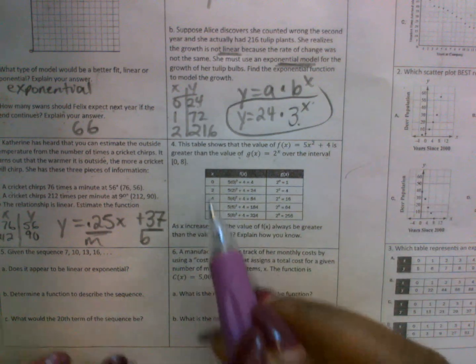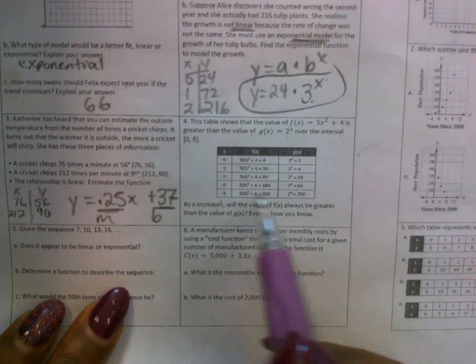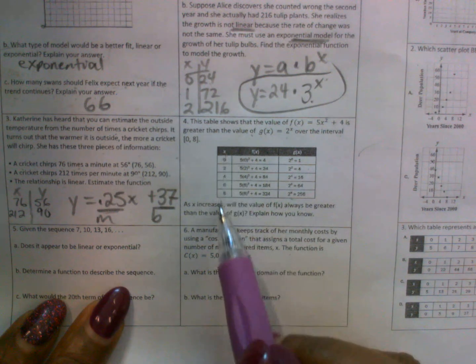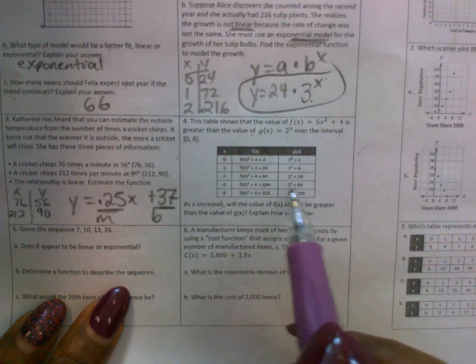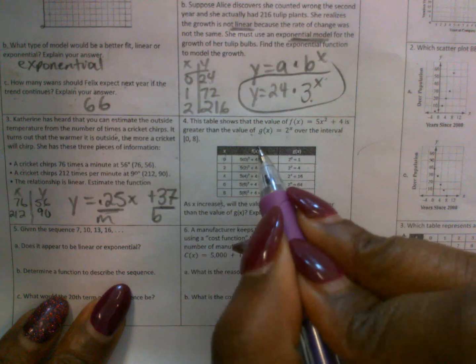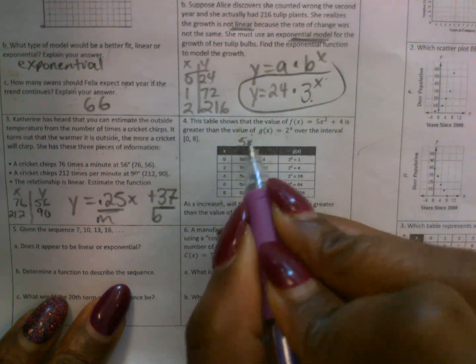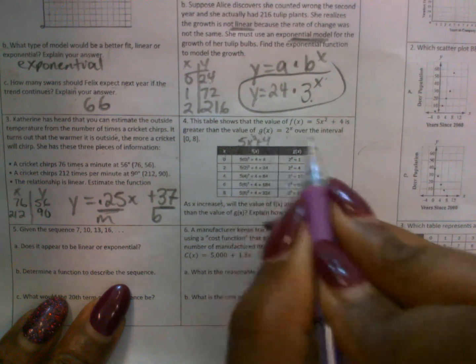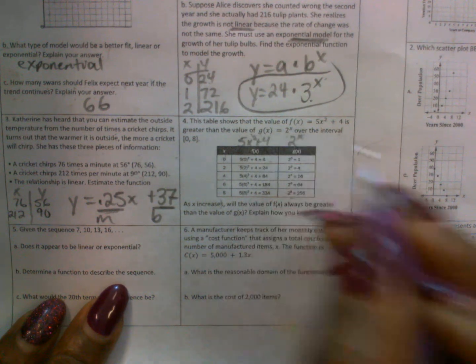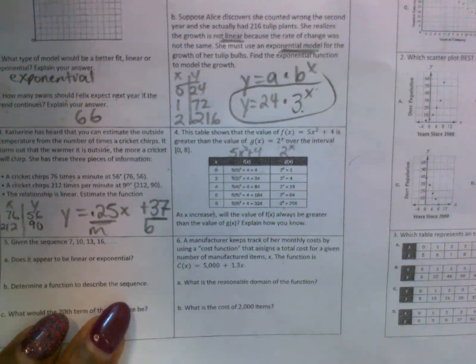So from 0 to 8, okay? These are the x values that we're using for both of these equations. This was the first one, the quadratic one, x squared plus 4, and this is the exponential, y is equal to 2 to the x power.